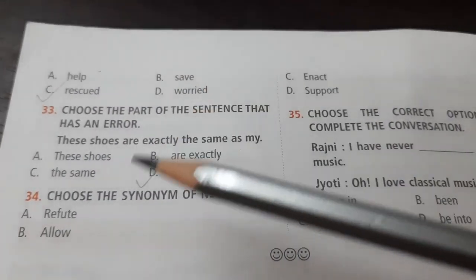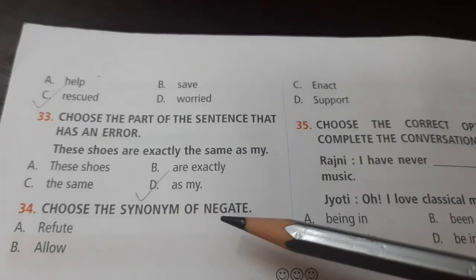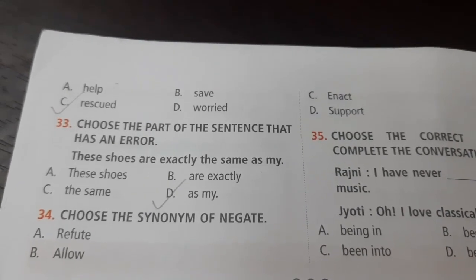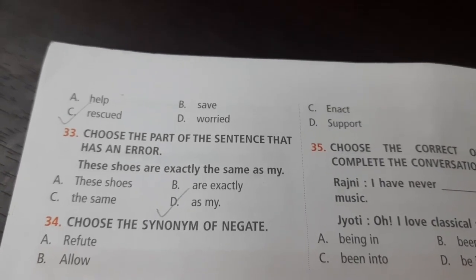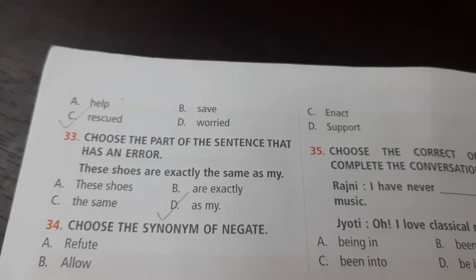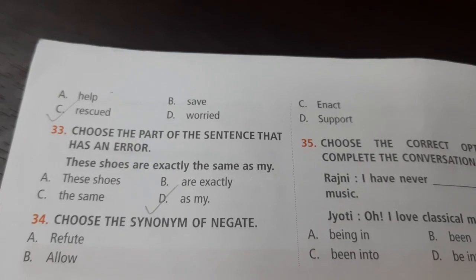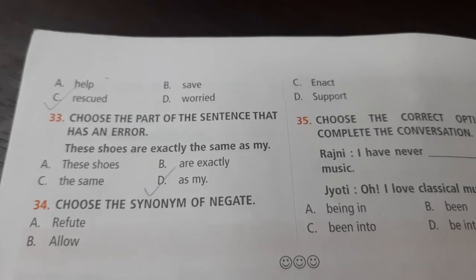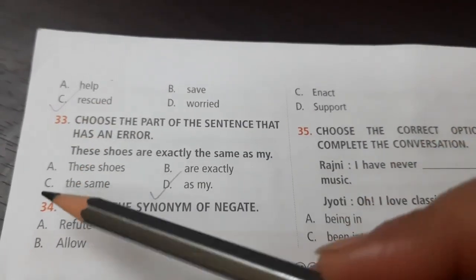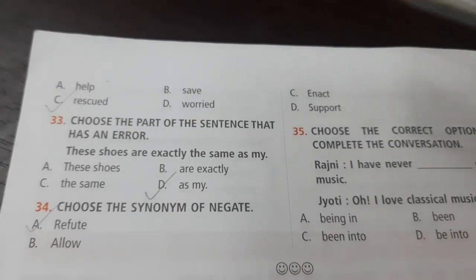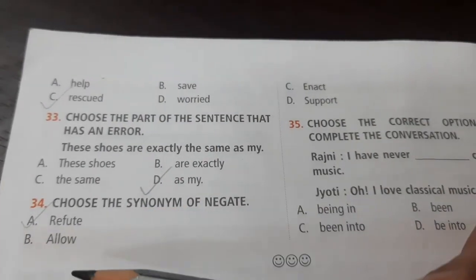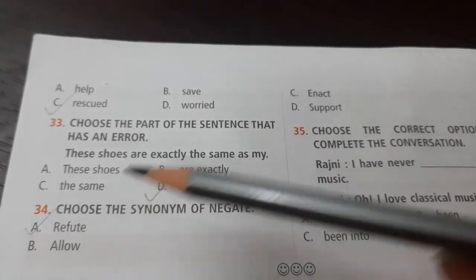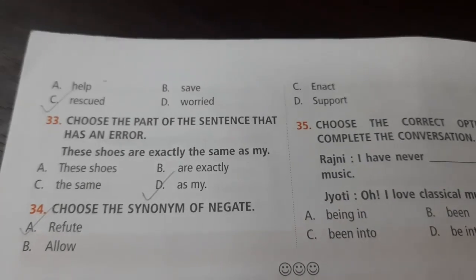Next question, question number 34. Choose the synonym of negate. So negate means to make any positive thing negative. Negate is called negating. Okay, and what is refute? The first option, refute, it is also the same. So it is to prove something wrong or to prove something false. So that is why the synonym of negate is refute. The rest, allow, enact, are also to approve or support. They all are the same, right? And they are actually antonyms to negate. So refute is the synonym of negate, and that should be the answer to this question.